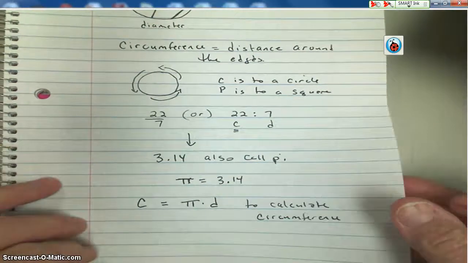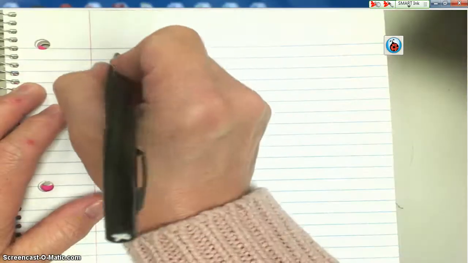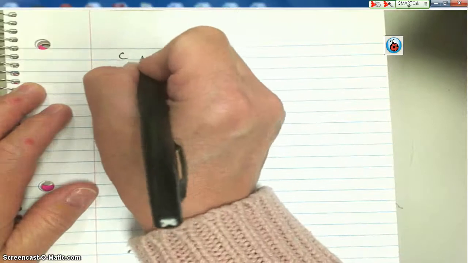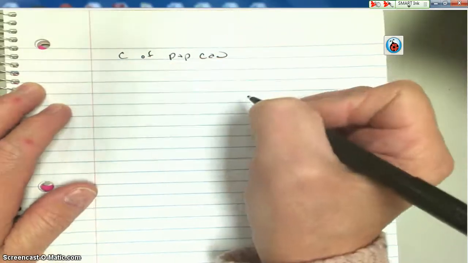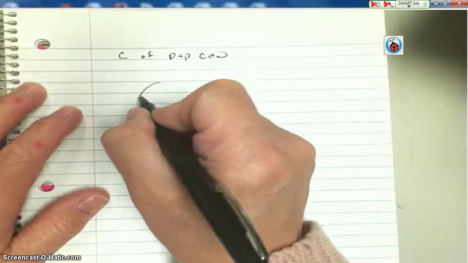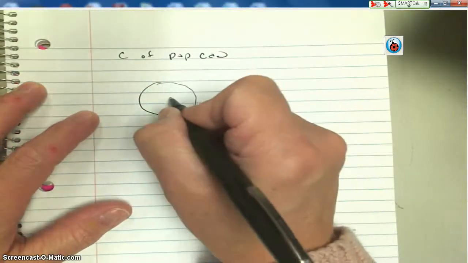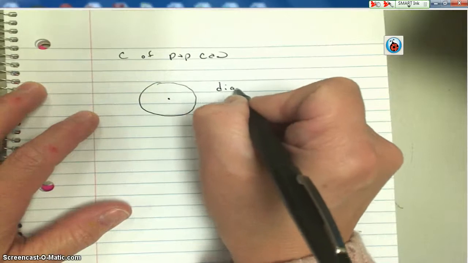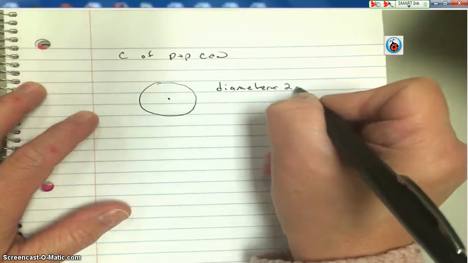I'm going to turn the page now. And so let's find, for example, the circumference of a pop can. If we measured around, the diameter is equal to about 2 inches.